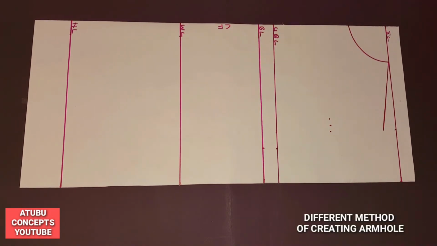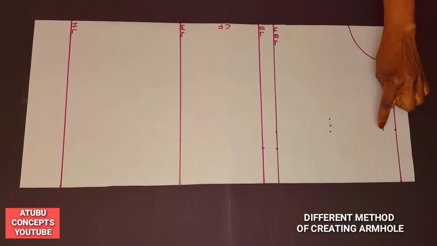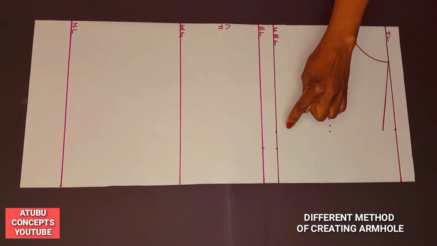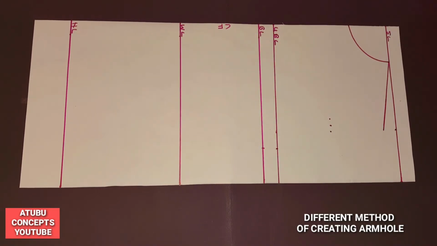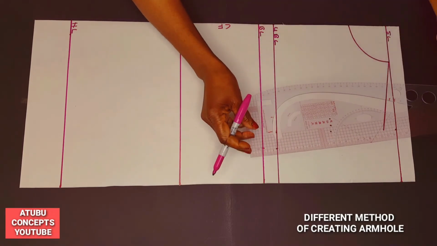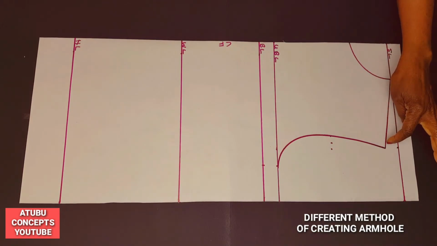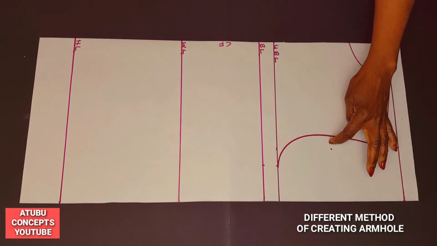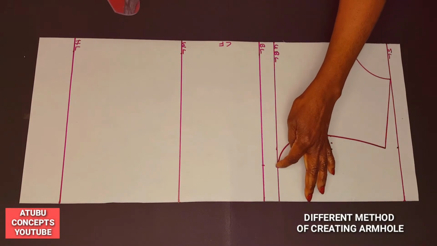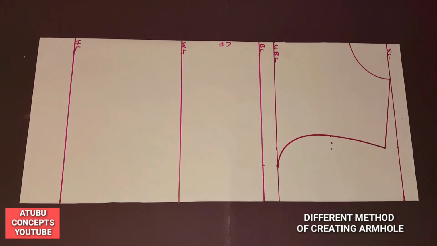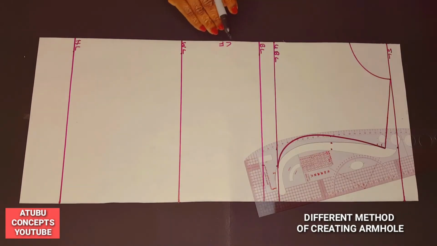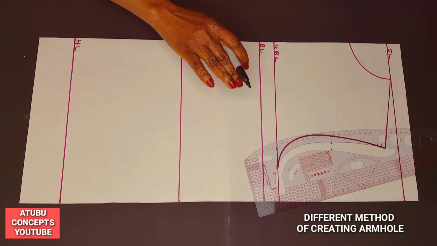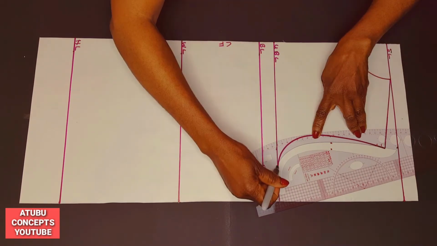To create the front armhole, I'm going to connect this point to this last point here, this point to this point here at the upper bust with a French curve. If you don't have a French curve, please carefully maneuver it with your hand. Then I'm going to connect this point to this center point, this center point to this point here for the back armhole line. I'm going to use a green marker to differentiate the back armhole line from the front one.